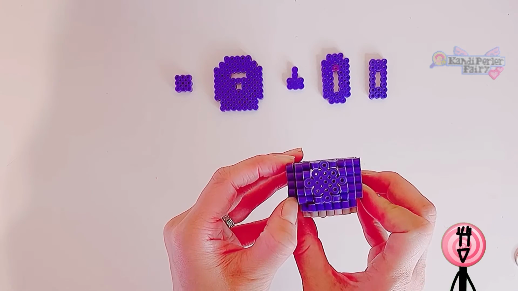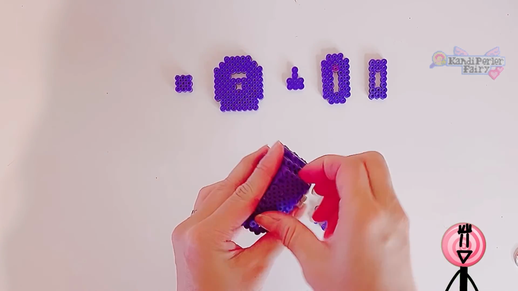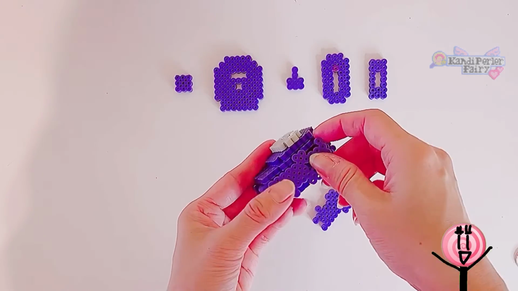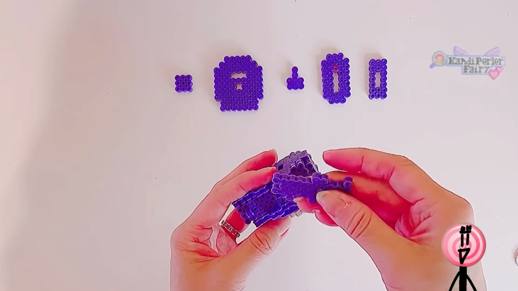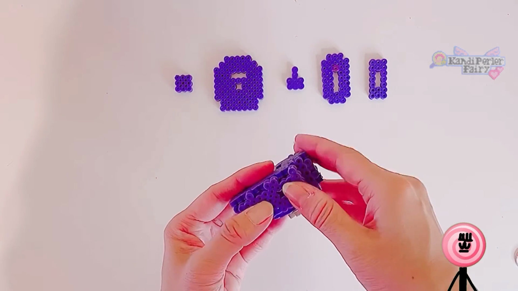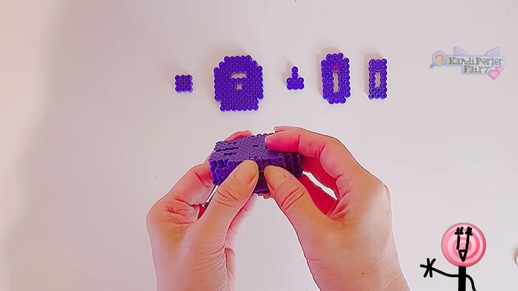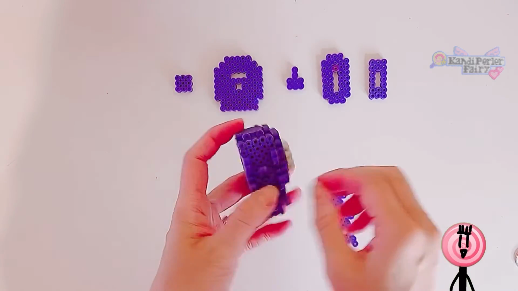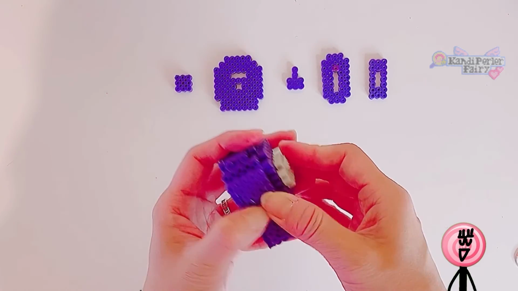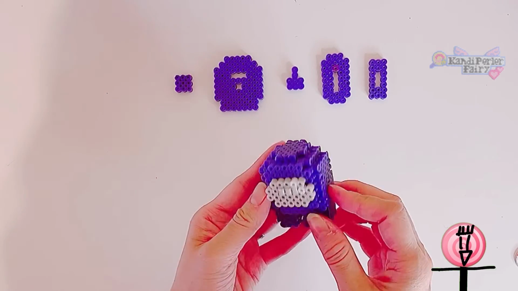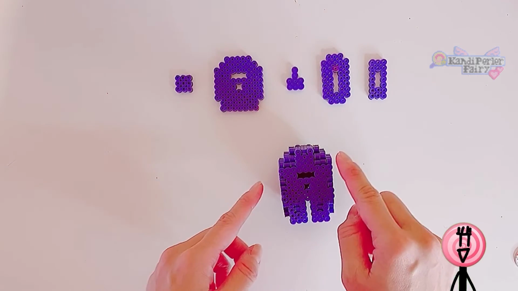Look, like right here, I see a little gap, so I think I'm gonna switch it so that it will have less gap on this side. Yeah, looks good. Hopefully this one is good too. Okay, this side is actually better. All right, so let's come here to finish the back.